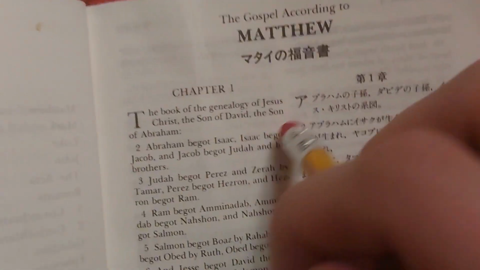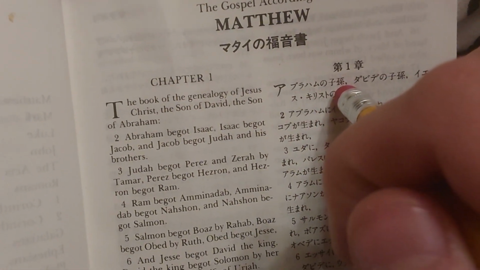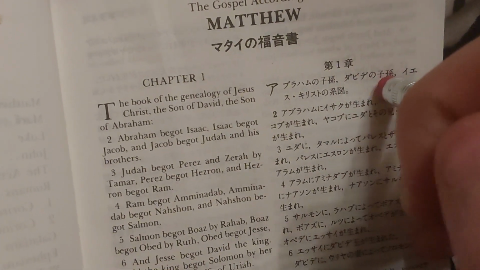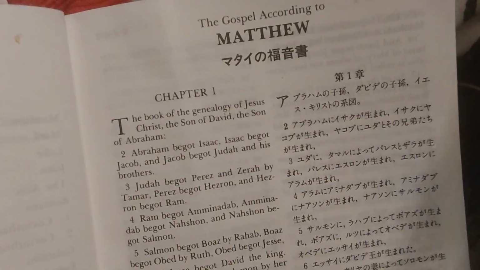So verse 1 goes, "The book of the genealogy of Jesus Christ, the son of David, the son of Abraham." In the Japanese, phrase it as Abrahamu no, this word, Davide no, this word, Yesu Kiristo no. So one thing we observe is, let me set something up.